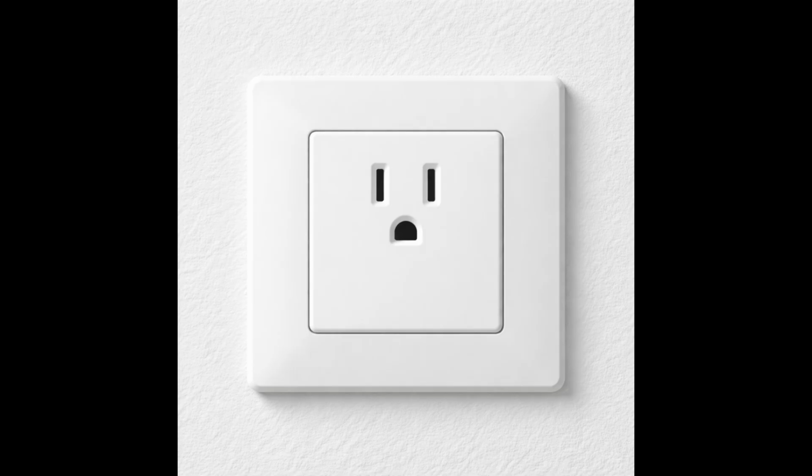Today we're talking about something you use every single day but probably never think about, your wall outlet. Here in Canada, standard household electricity is 120 volts at 60 hertz. If you travel to most of Europe, you'll see 230 volts at 50 hertz instead. At first glance, it doesn't seem like a big difference.